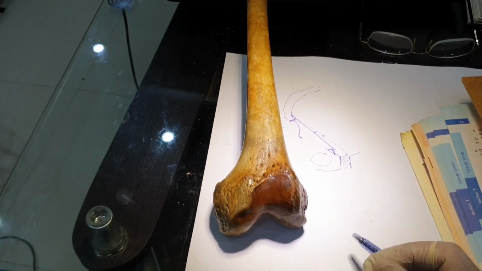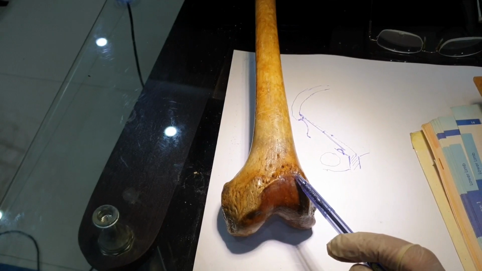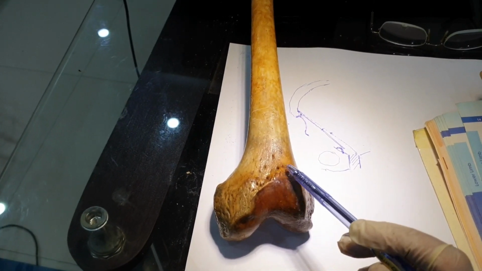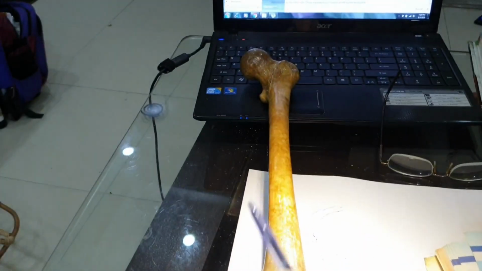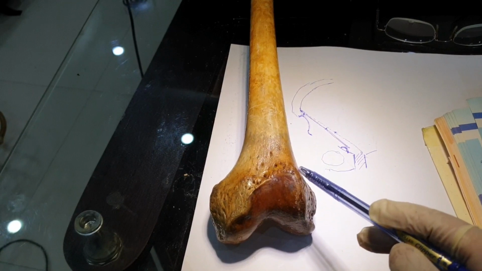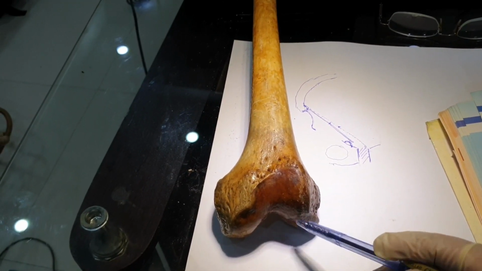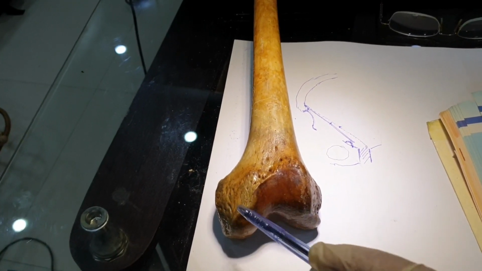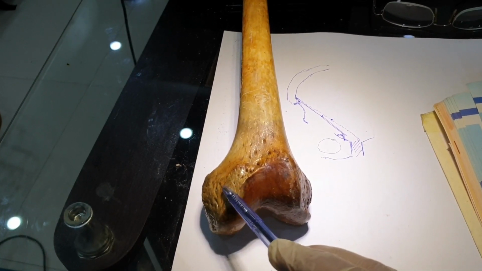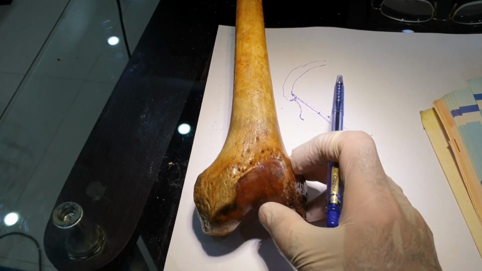Now coming towards the lower end of the shaft of the femur, you can see that it is expanded from side to side. It has 2 expansions. One is on the medial side. As you can see, the head is on the medial side, so this expansion is on the medial side, and this expansion is on the lateral side. These 2 expansions are called the condyles of femur. So this is the medial condyle of femur, and this is the lateral condyle of femur.